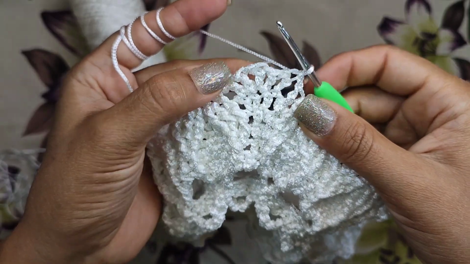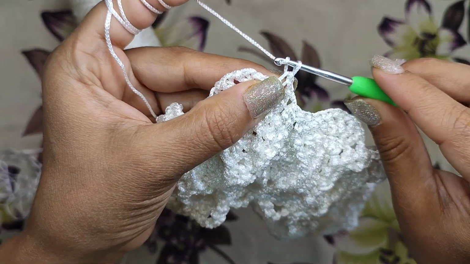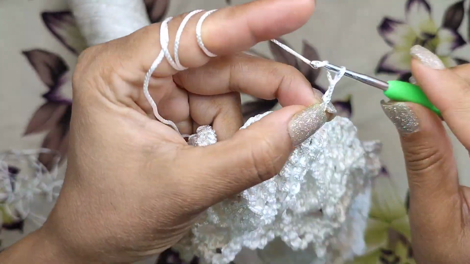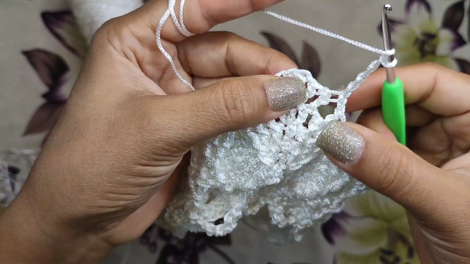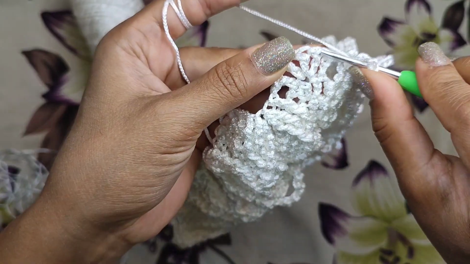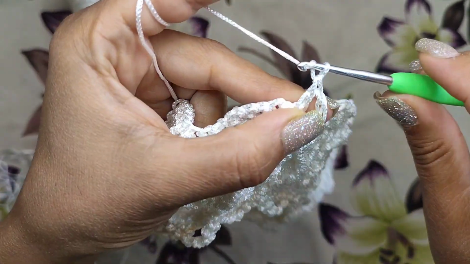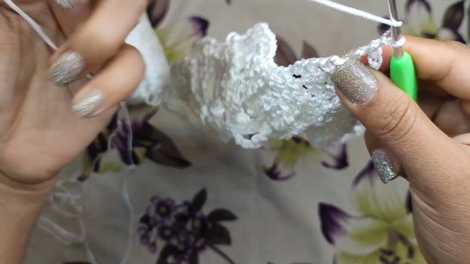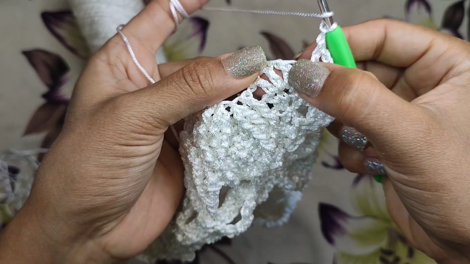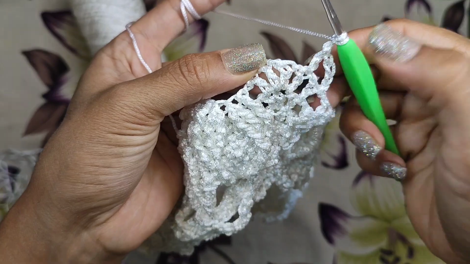Round 17, 4 chain, count as first double crochet, chain 1, 1, 2, 3, 4, a double crochet, top of next, we make here 1, next one, top of next, chain 1, 3 double crochet here, top of middle of this pattern, plus chain 1.